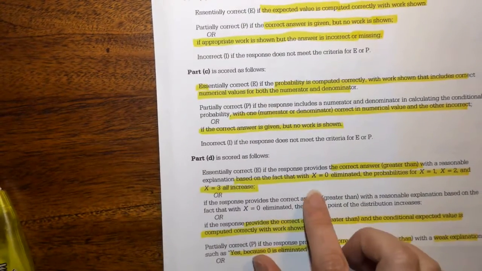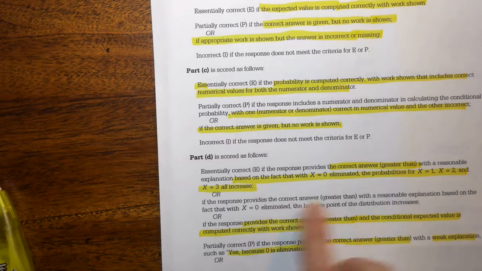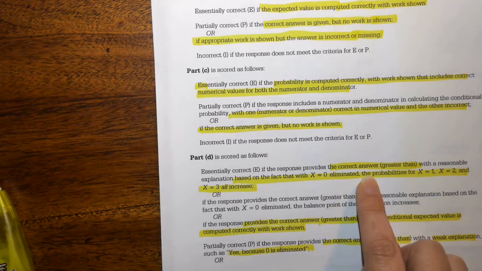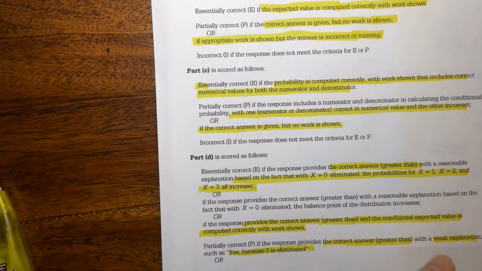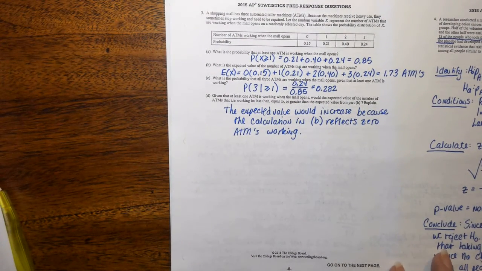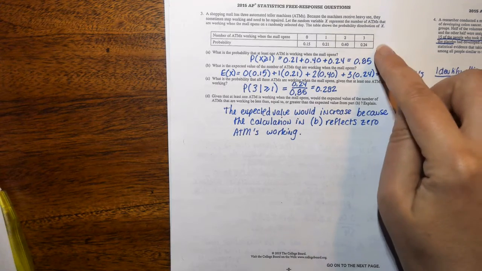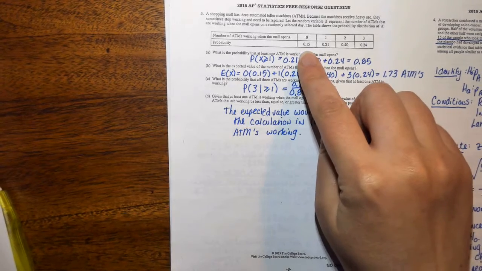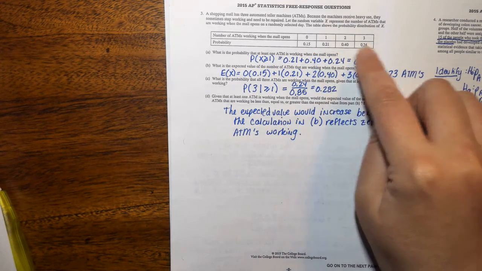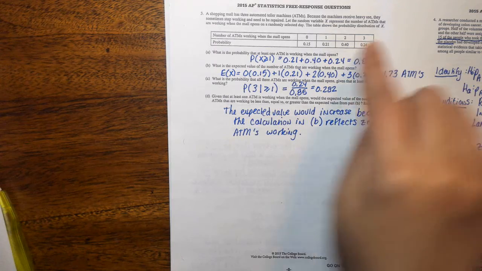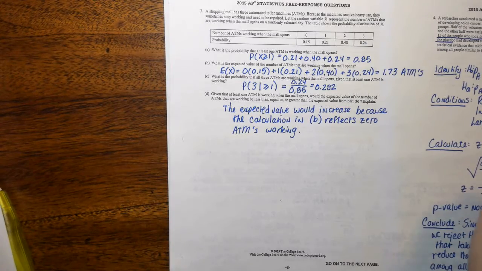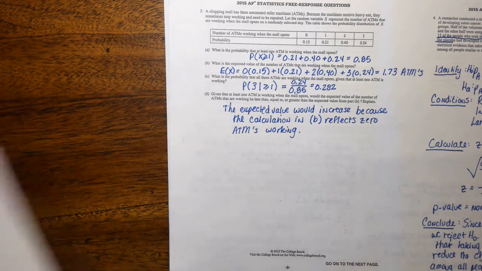Okay, you can get an E if you put greater than, with a reasonable explanation based on the fact that with x equals 0 eliminated, the probabilities for 1, 2, and 3 all increase. I don't know if I really did that. What I would rather say now that I'm looking back at it is for this to be a valid probability distribution, these probabilities would all have to add to 1. And so with this gone, these numbers would have to be higher. I think that would be the best explanation.